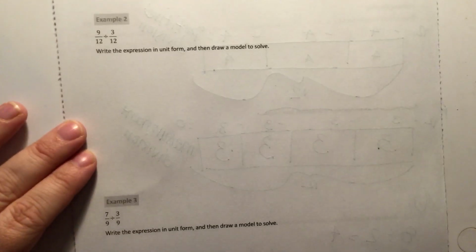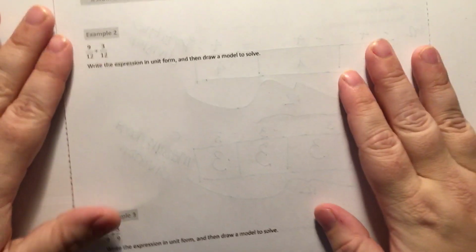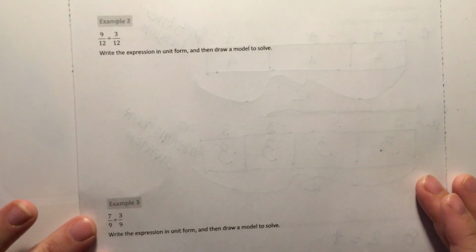We have another example here, okay? Okay, so we are still dealing with whole numbers, right? Whole numbers on top, same denominators on the bottom. So we are still dealing with even pieces here, right? Okay, so we don't have to worry about having the same denominator and all that jazz. So far, we're good. Ready? Okay, here we go. There's a couple different ways we can do this, okay?